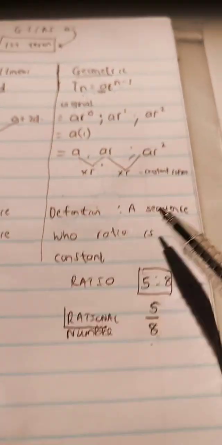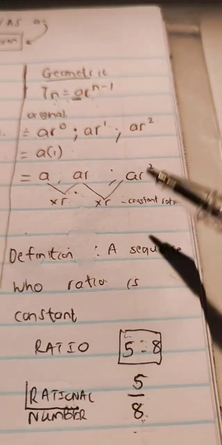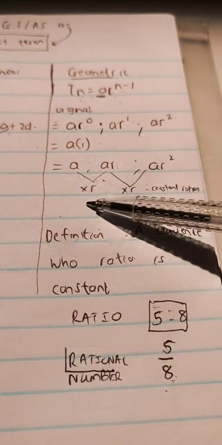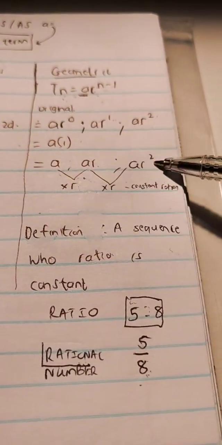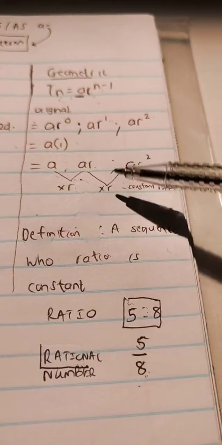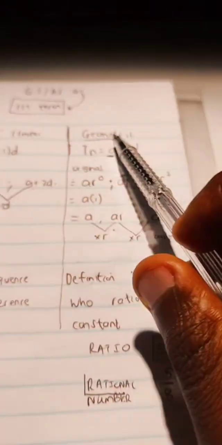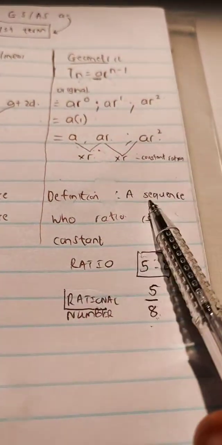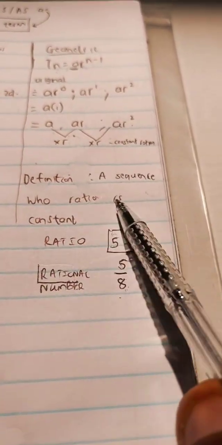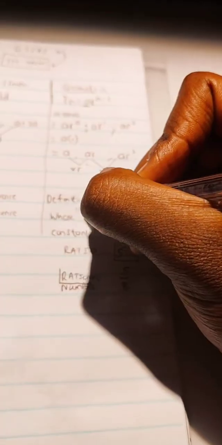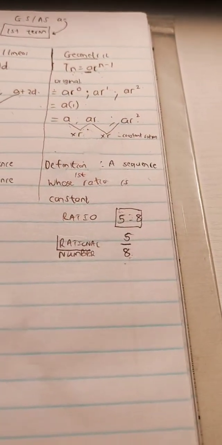So the ratio is constant. T2 divided by T1 gives us this constant ratio. T3 divided by T2 gives us this constant ratio. So that's why we say a geometric sequence is a sequence whose ratio is constant. I would say whose first ratio is constant. I hope it makes sense now.